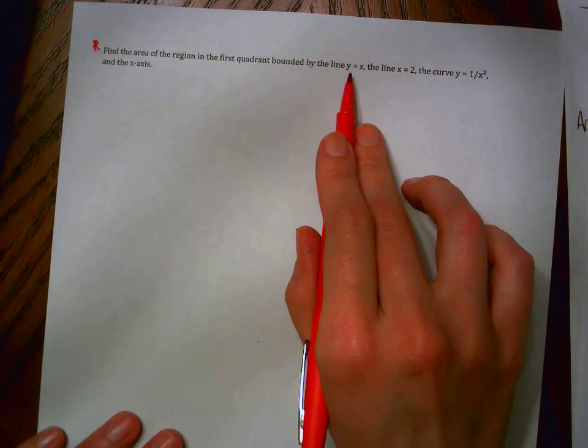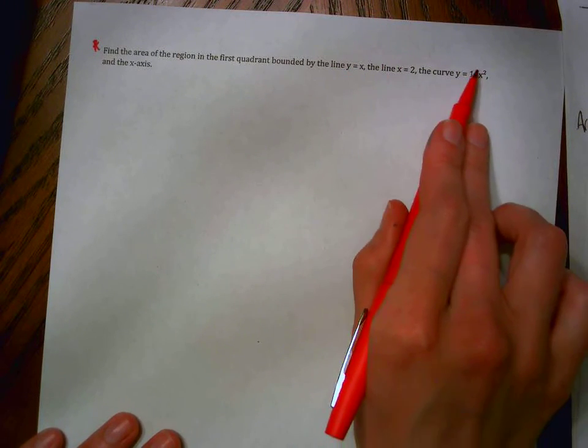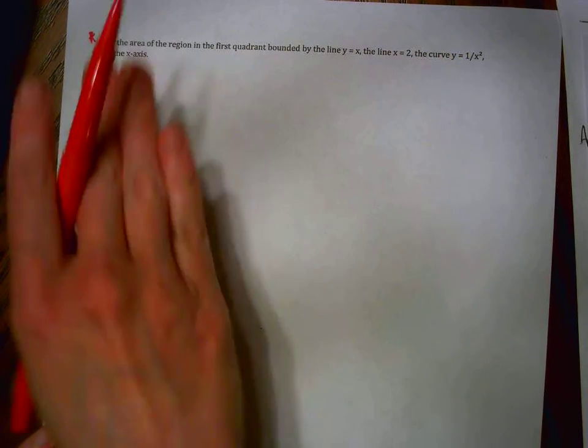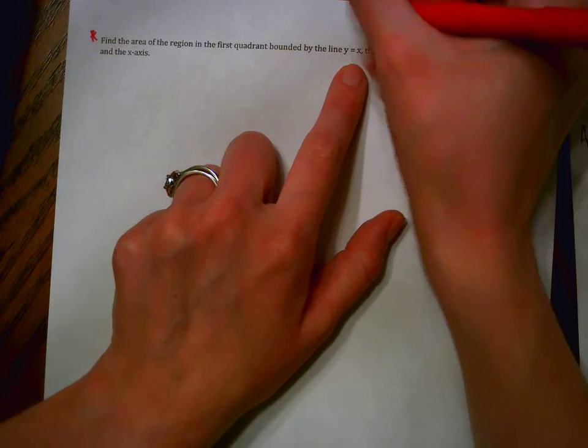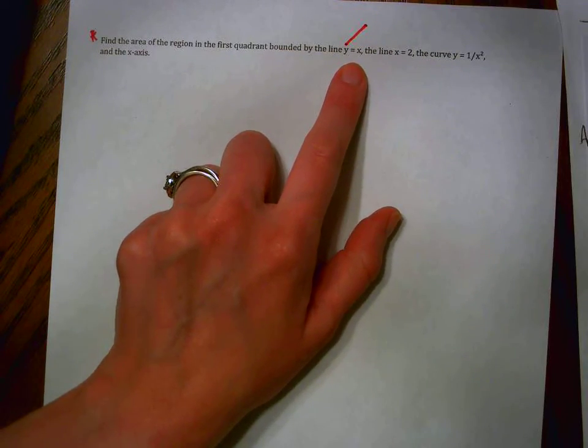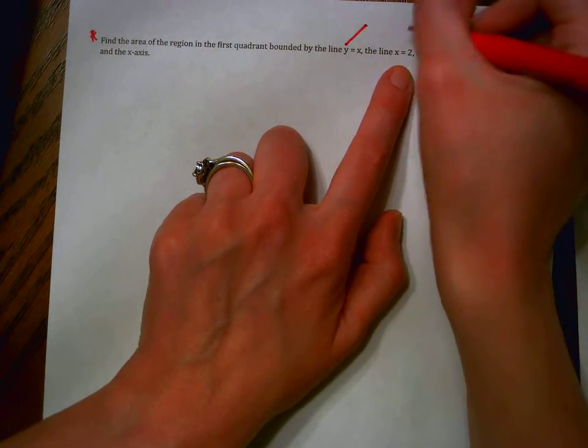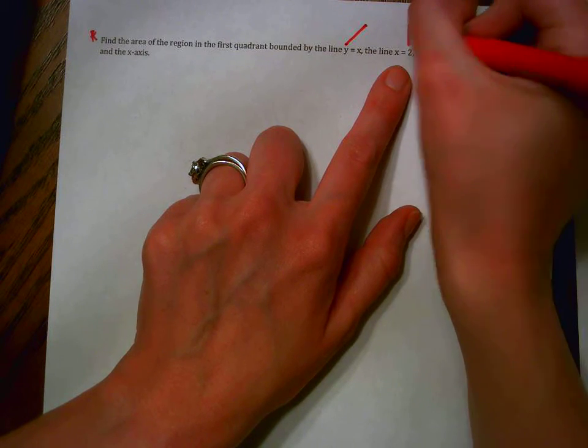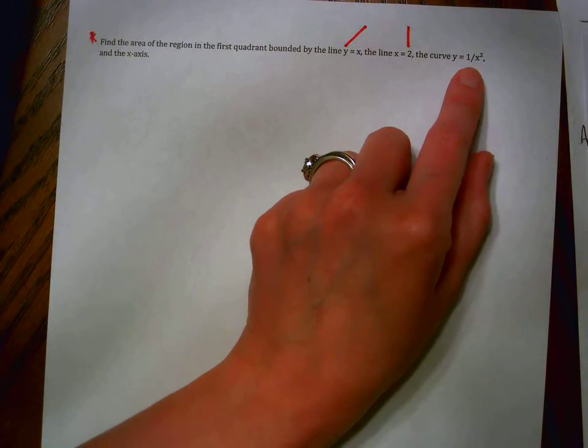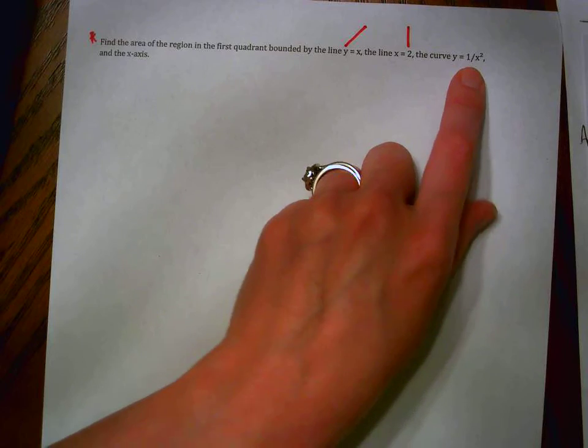There it is. But I always start by making sure I understand what each individual equation looks like graphed, and then finding intersection points, and then putting it on a graph together, just like we did the last one. So we know y equals x. X equals 2 we know is a vertical line at 2. And then 1 minus x squared, you might not know what that looks like.